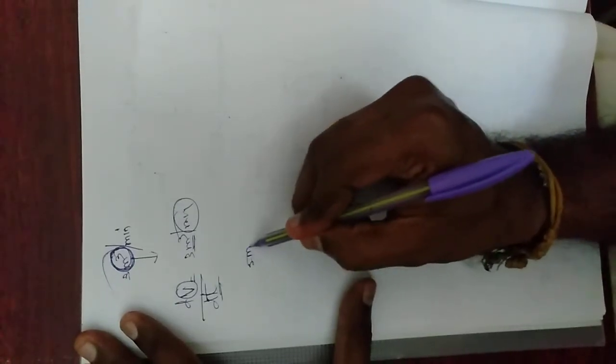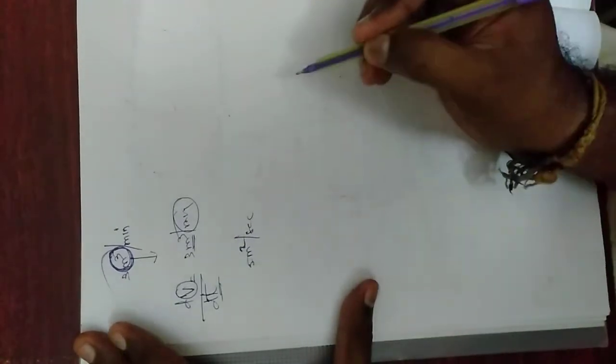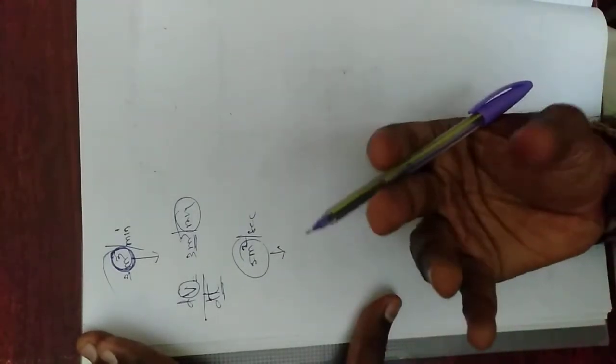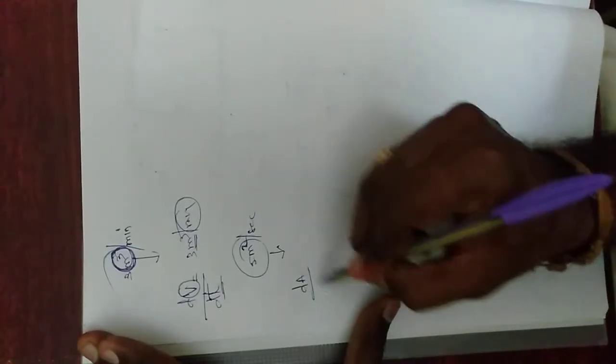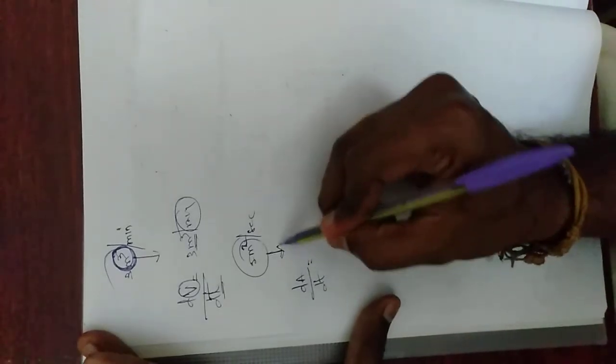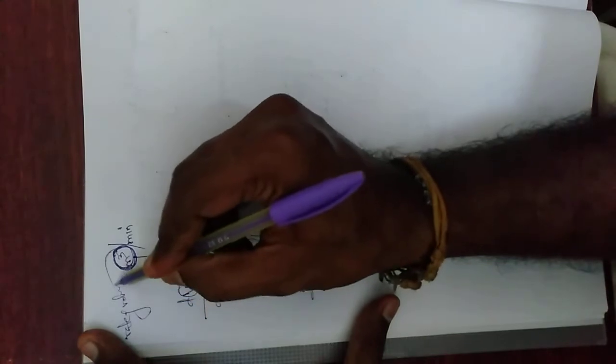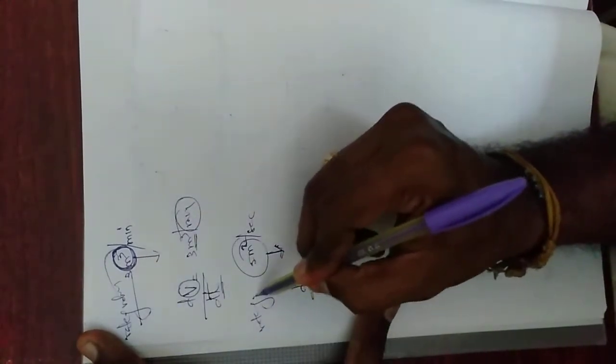Suppose 5 meter square per second. Meter square can be area, so dA by dt. I want to take it as it is. They may give the word rate of volume, or rate of area.